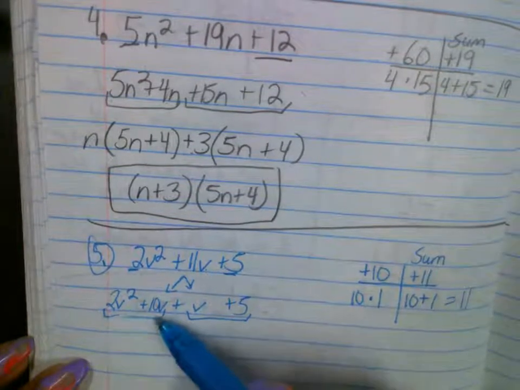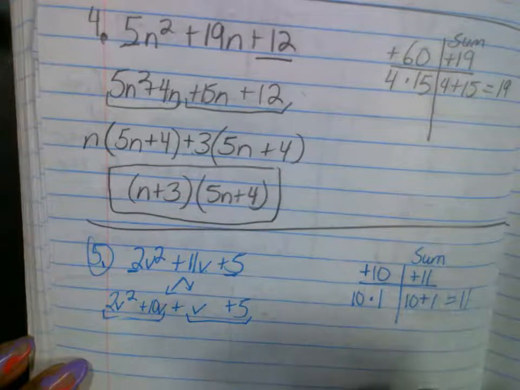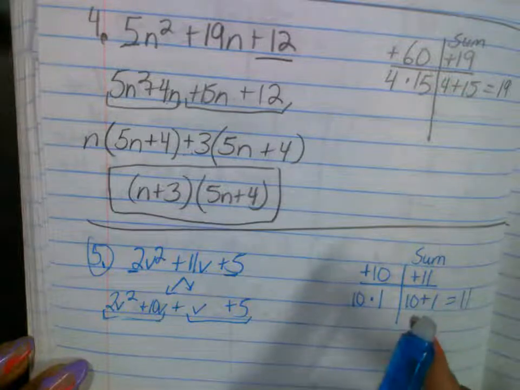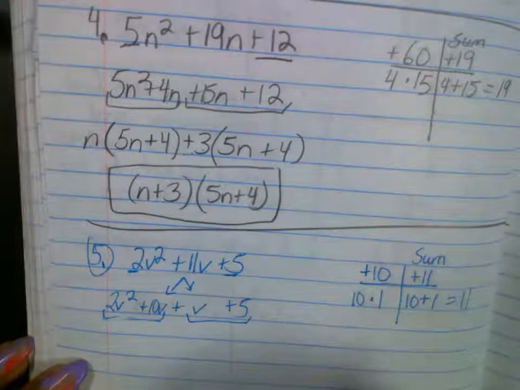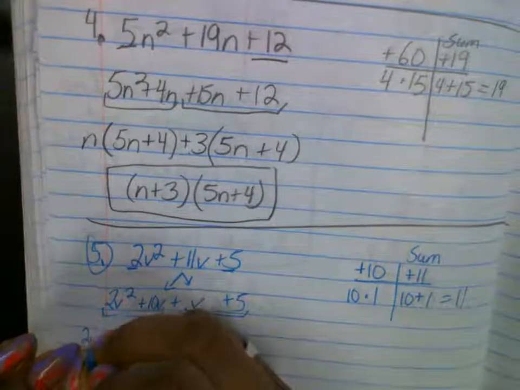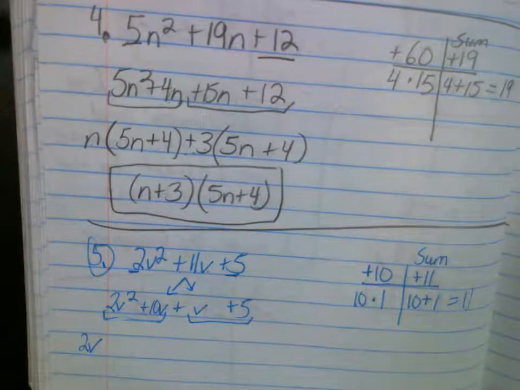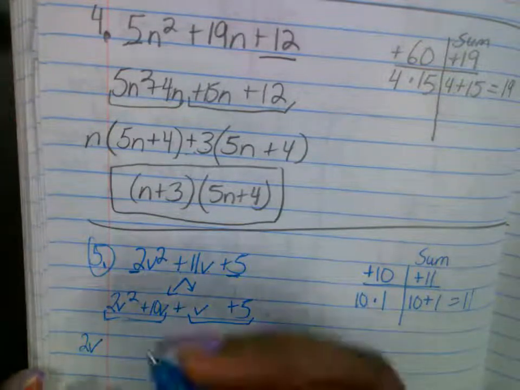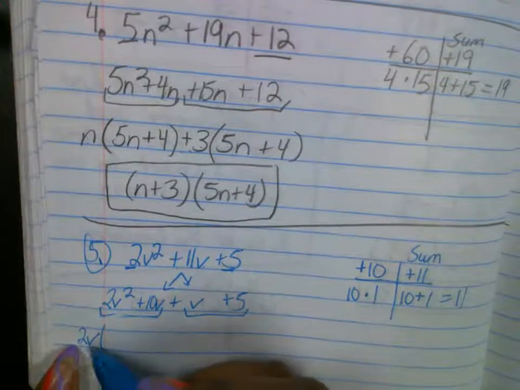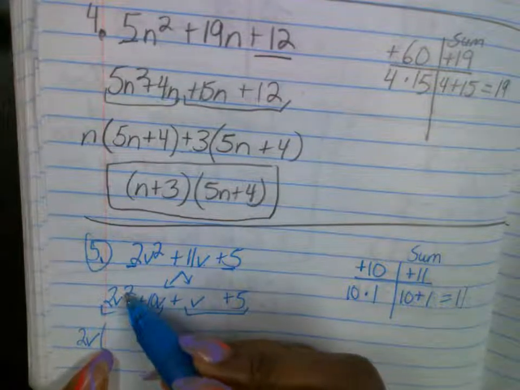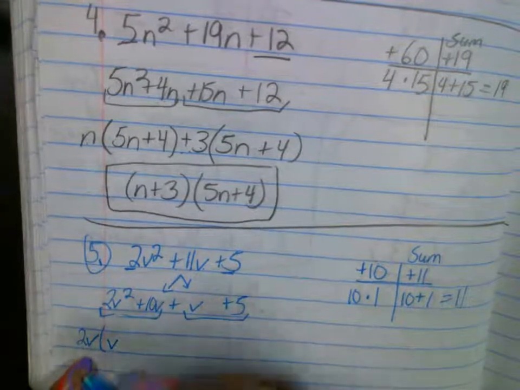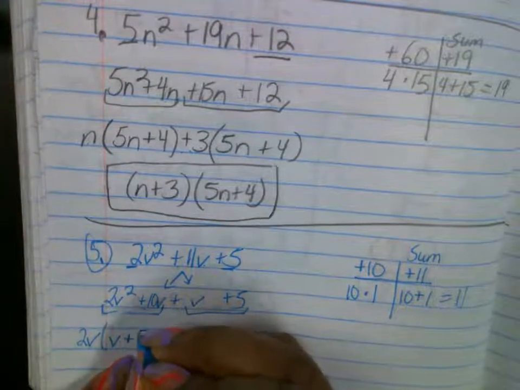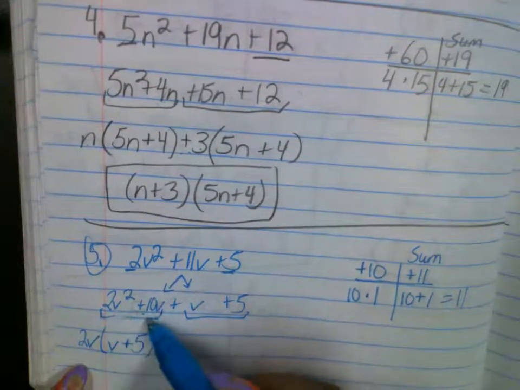Greatest common factor. 5 won't go into 2, so can't choose 5. That's okay, try again, please. You can take out a 2v. And if you forget, draw a factor tree for both of these like we did in finding GCF. What can we multiply times the 2v to give me 2v squared? v. What can we multiply times 2v to give me a positive 10v? Positive 5. Any questions about how we factored the first 2 terms?